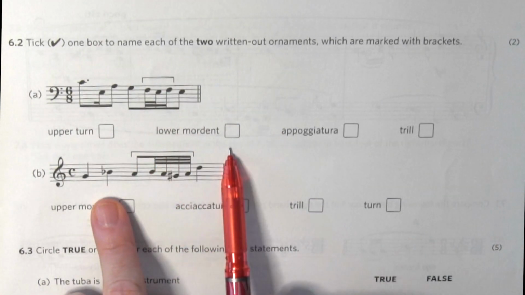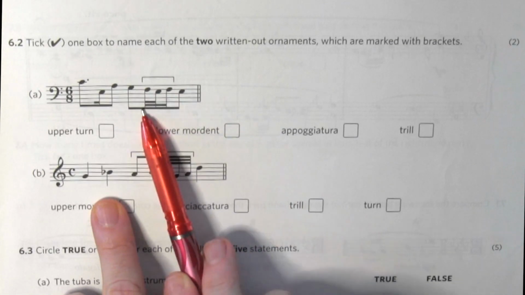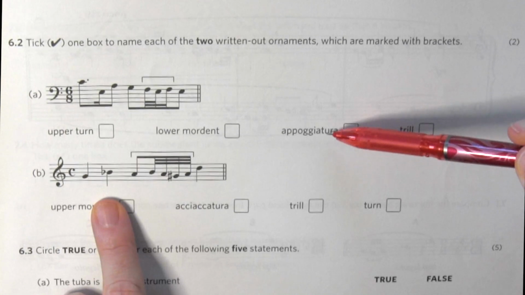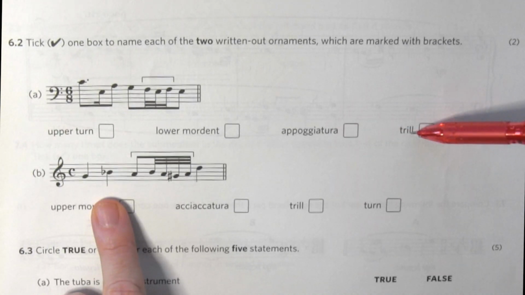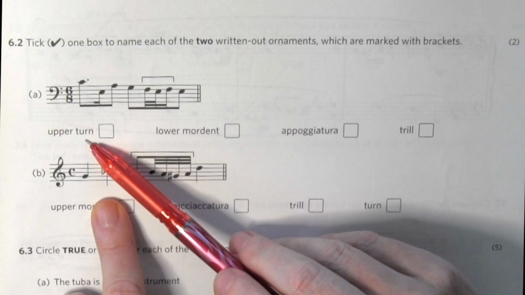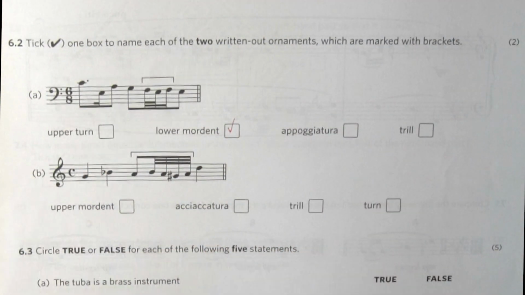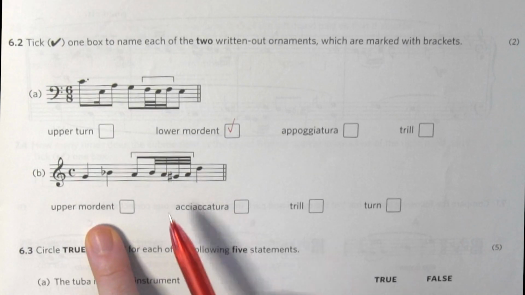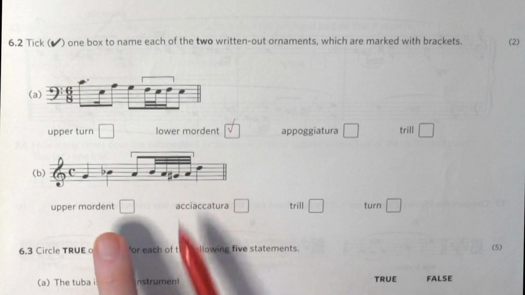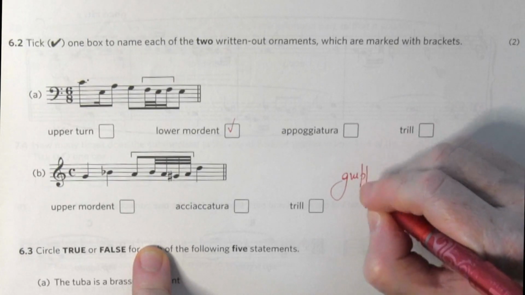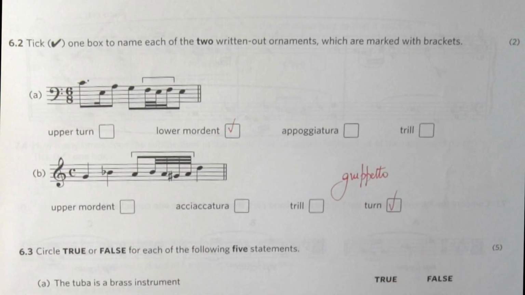Anyway, we need to tick the box that shows the written out interval. So what is it? In this case, it can't be an appoggiatura because it's made up of 2 notes. The trill, many notes. The turn, 5 notes. So it's a lower mordent. Can't tell you more about this. In this case, we do have 4 notes, so it is a turn. There you go. Also called gruppetto. That means a small group of what? Of notes. Now you know it.